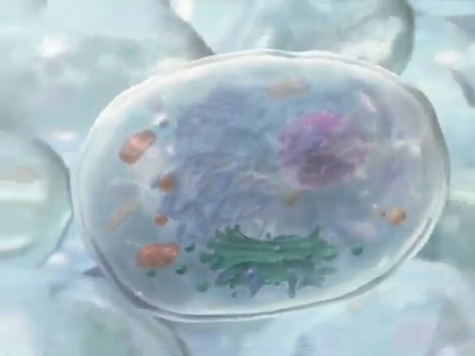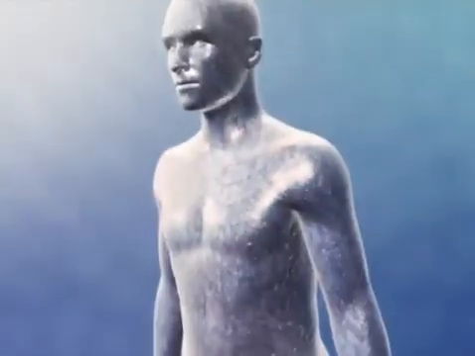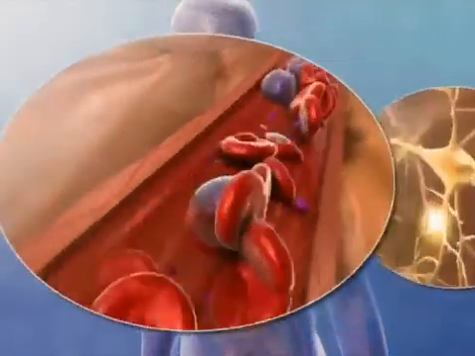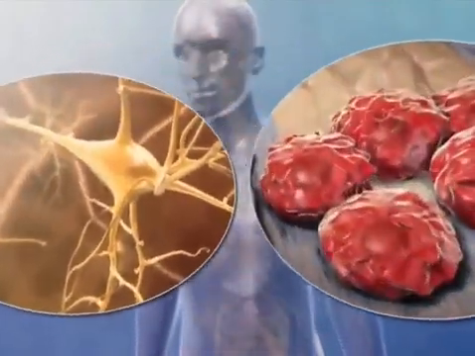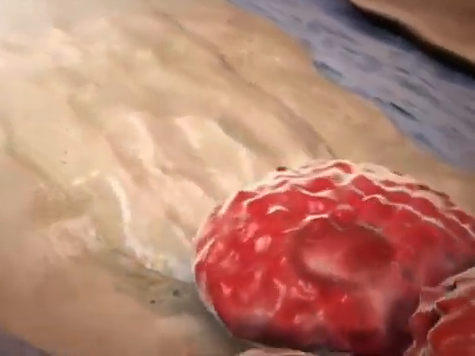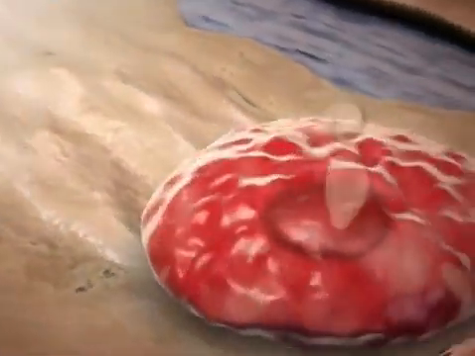Cells are the basic living units of tissue. The human body is composed of trillions of cells. There are over 200 different cell types. Each specializes to perform essential functions. Bone cells form and regenerate the bones in the body.